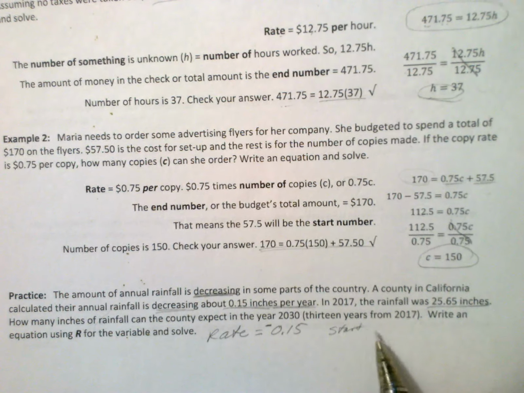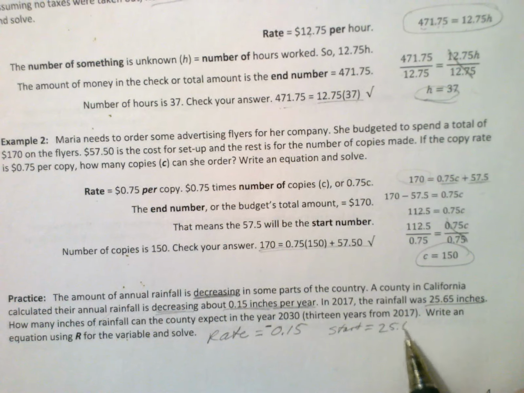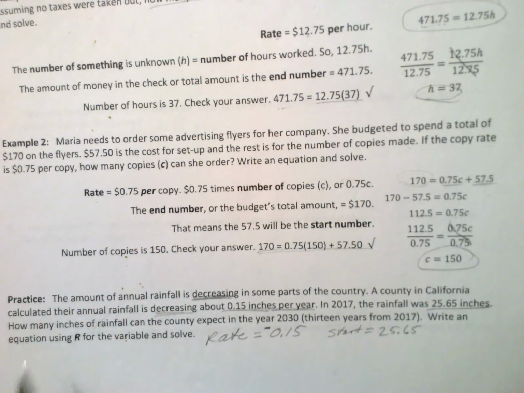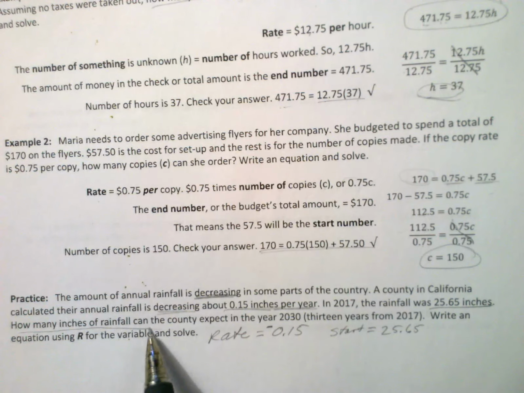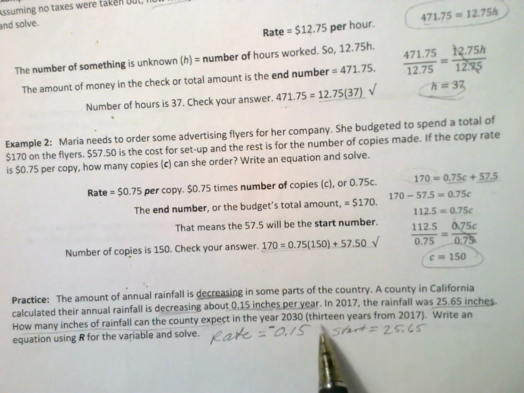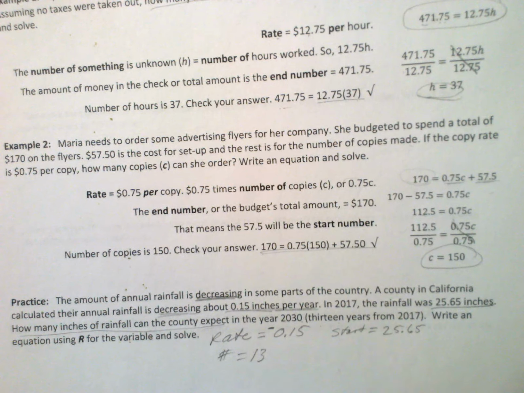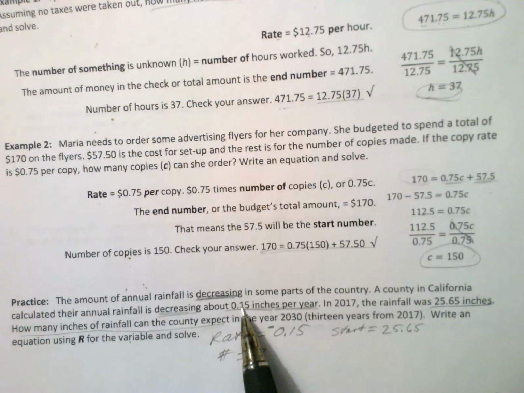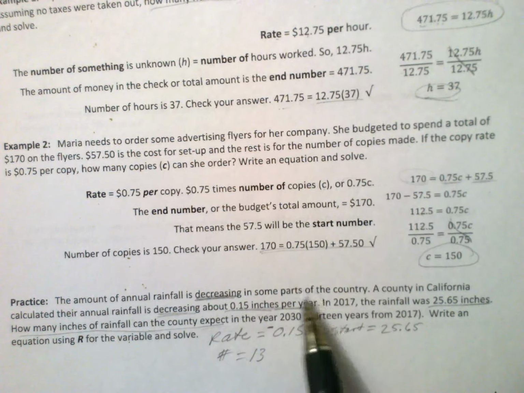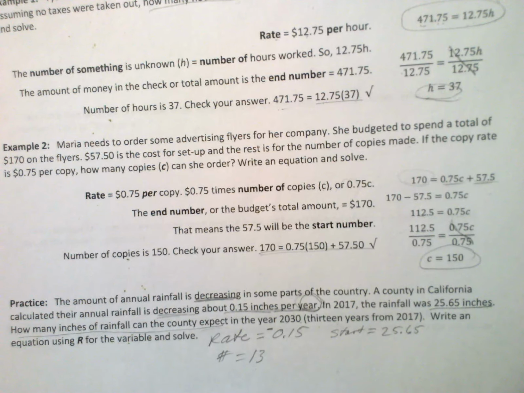That's our start number or one-time fee. That's the number on the end of the equation, because it's going to ask how many inches of rainfall the county can expect in the year 2030. So subtract the years, you get 13 is the number of something, because remember this is 0.15 inches per year. The per whatever is your number of something, okay?